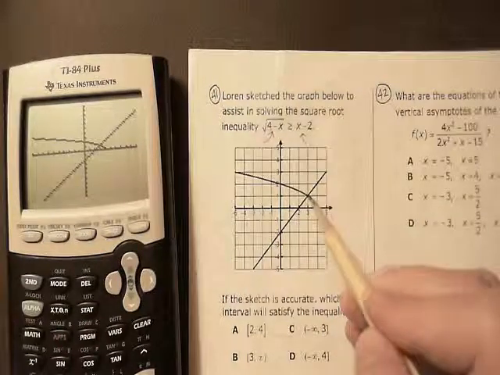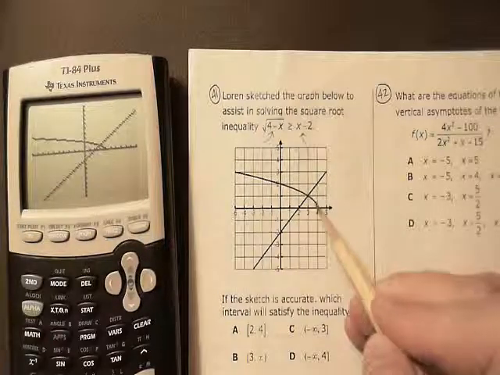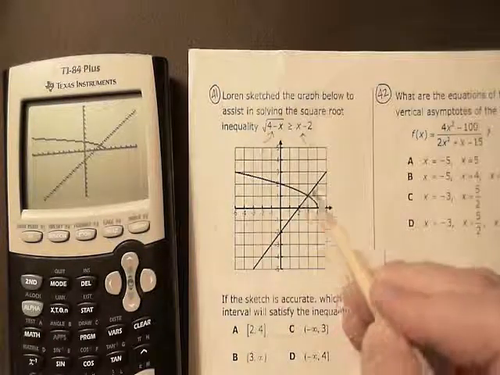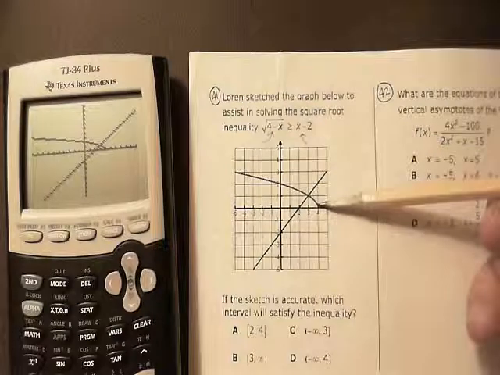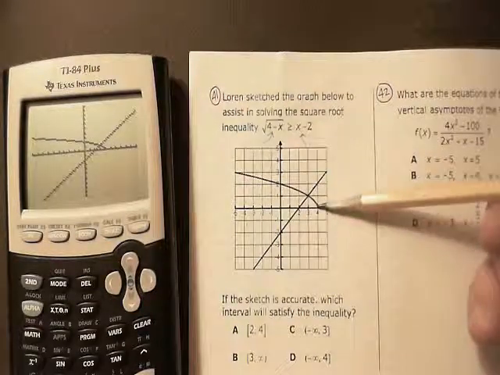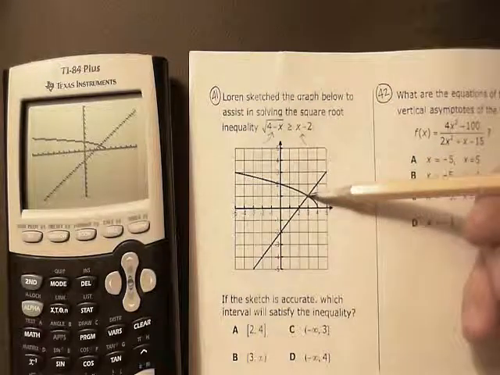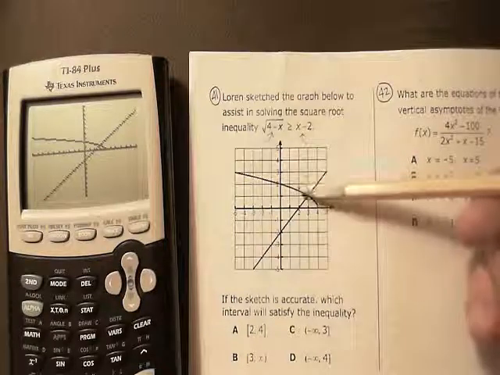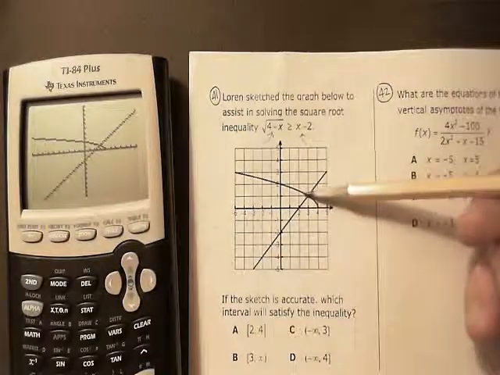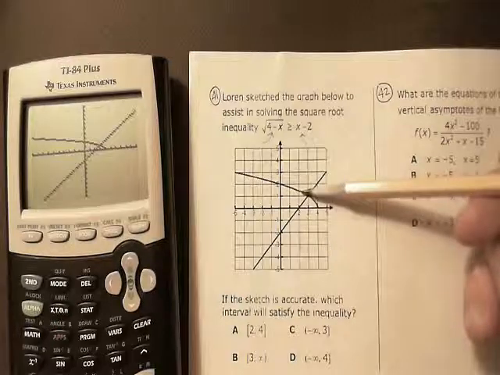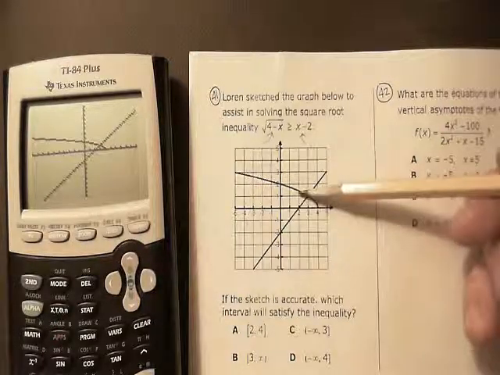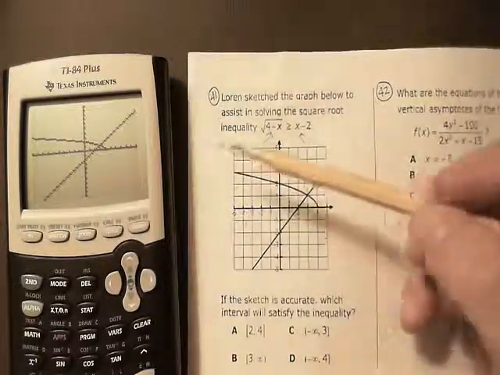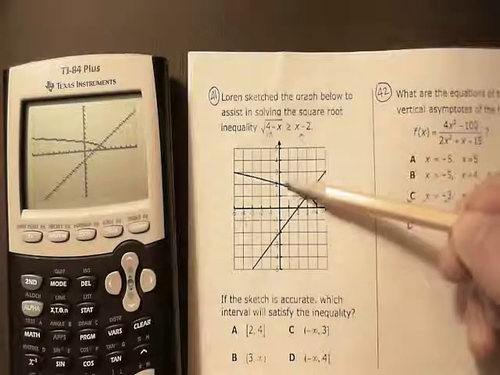If you notice right here, the square root is lower than the x minus 2, right? So for this point right here, it is lower. From this interval here, the square root is always bigger than the x minus 2. So that means we want this interval here.